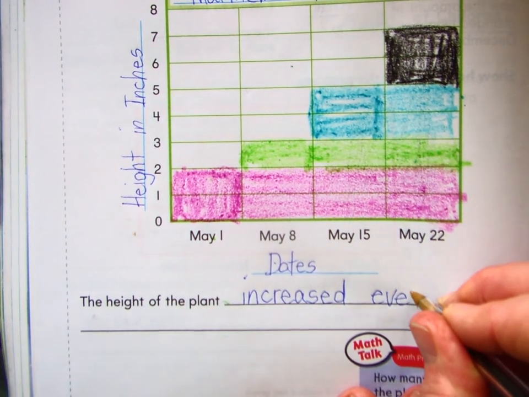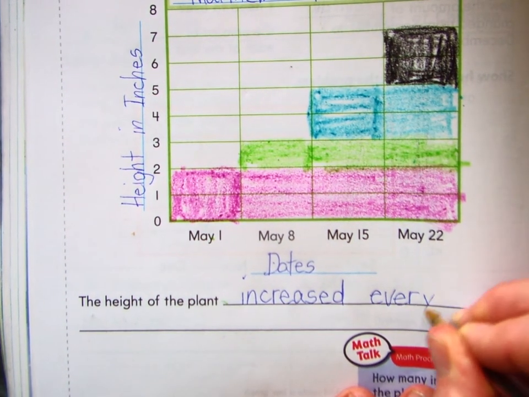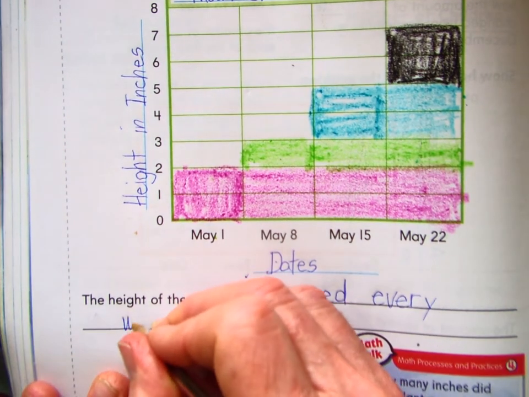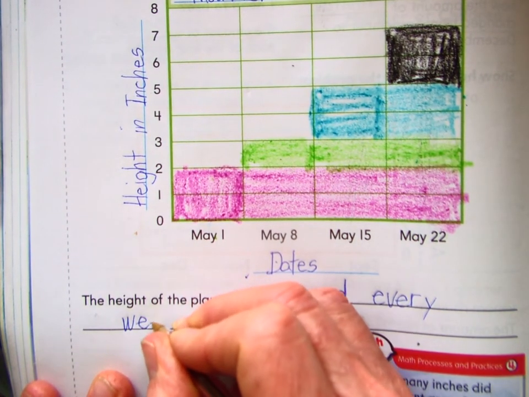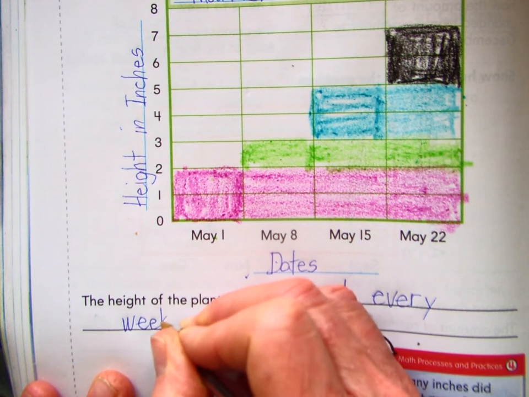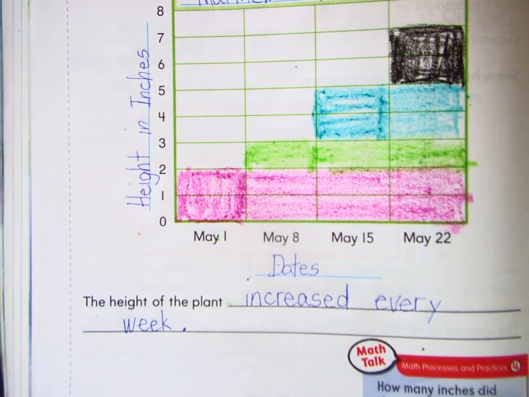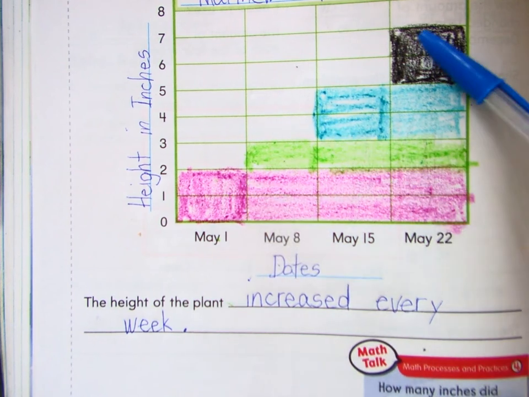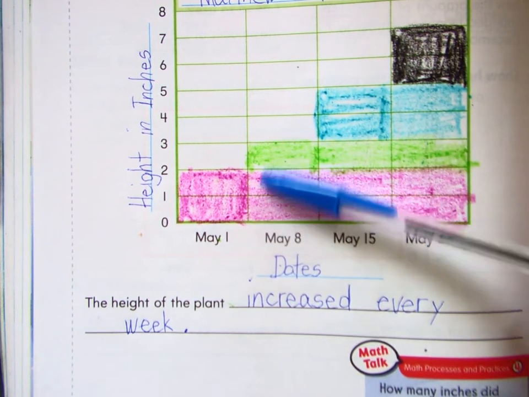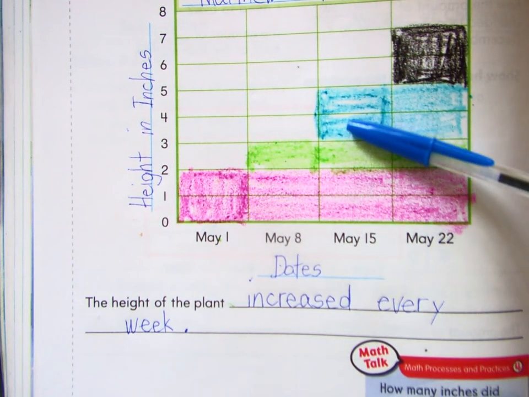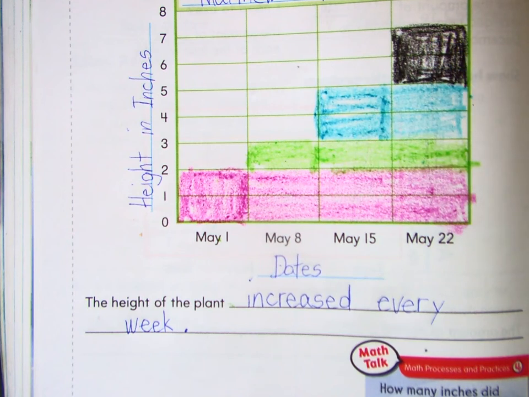The plant grew every week. The height of the plant increased every week. Period. Go ahead, finish that. The height of the plant increased every week. It only grew 1 inch this week, though, but then it went 2, 1, 2, and 2 more. The height of the plant increased every week.